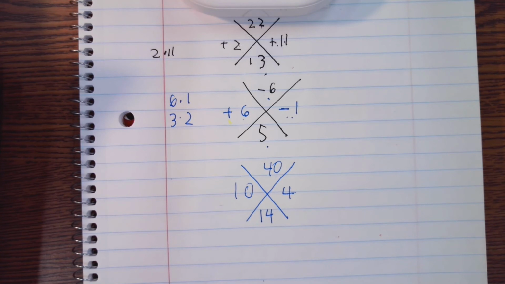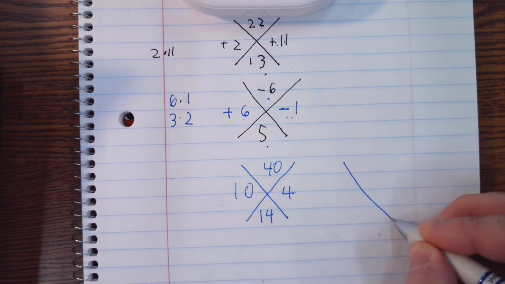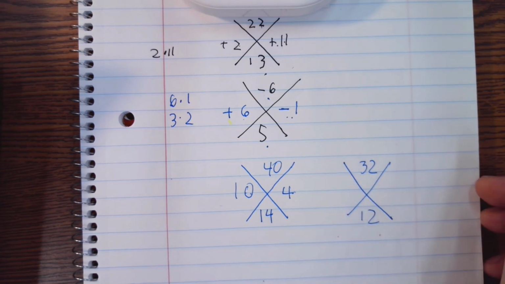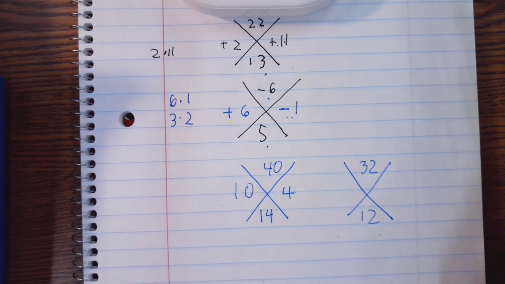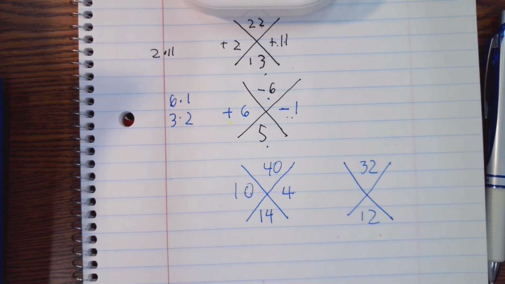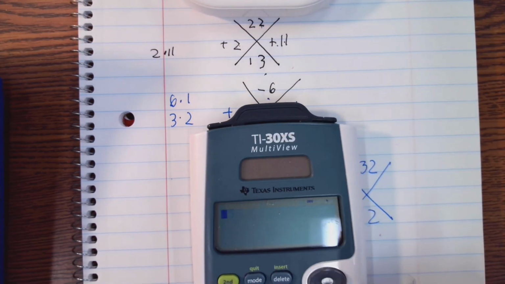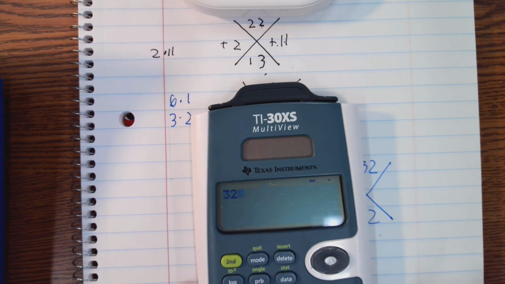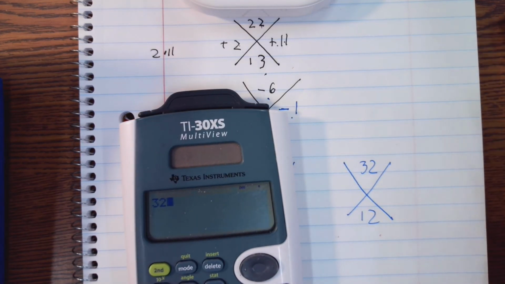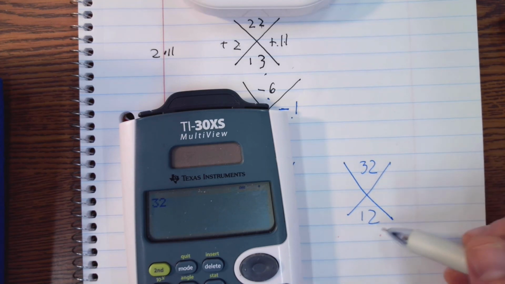We'll do one more and I'll set you free. Let's do this last one. 32, 12. This one looks a little harder. Although even though 32 looks hard, we can still grind it out with our calculator. And this is how you do it. If you just can't think of anything, you go like 32. Well, obviously 32 times 1 would work, but 32 plus 1 is not going to be 12.